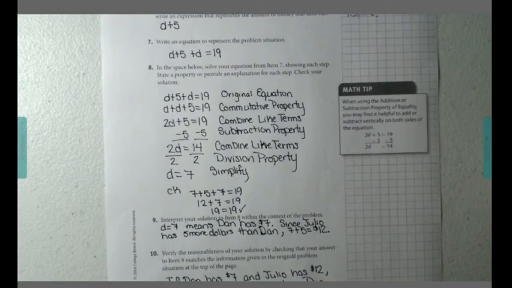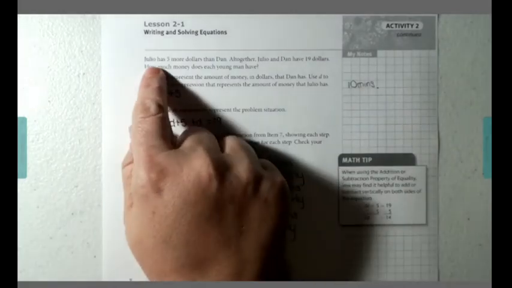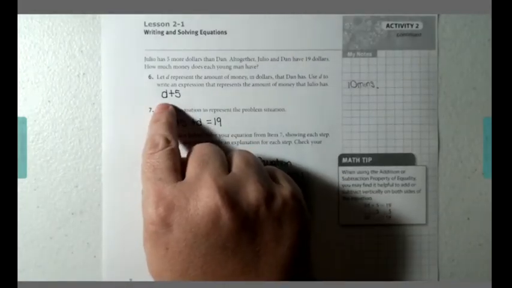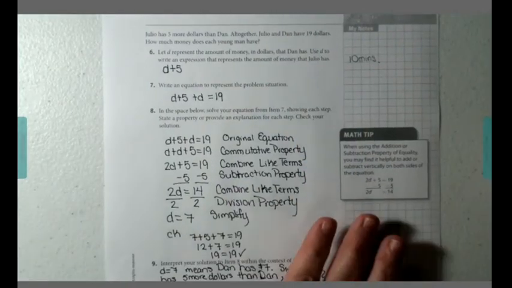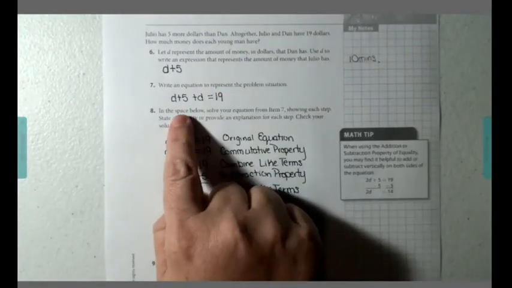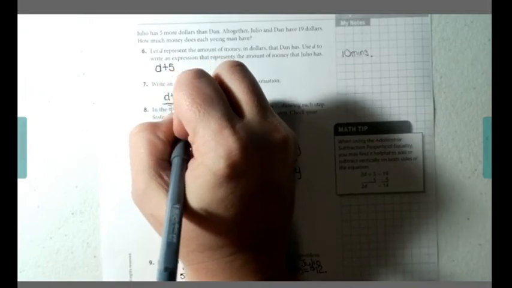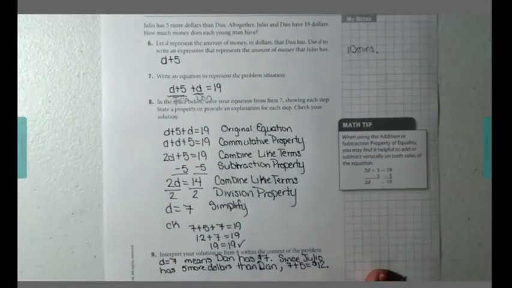All right, so I walked through the steps of questions 6 through 10. It said, let D represent Dan's money. So in the problem, it said Julio has $5 more than Dan. So whatever Dan has, and we add 5 to it, that's how much Julio has. It says that together the boys have 19. So this right here would represent Julio, and this right here would represent Dan. So Julio's money plus Dan's money equals 19.